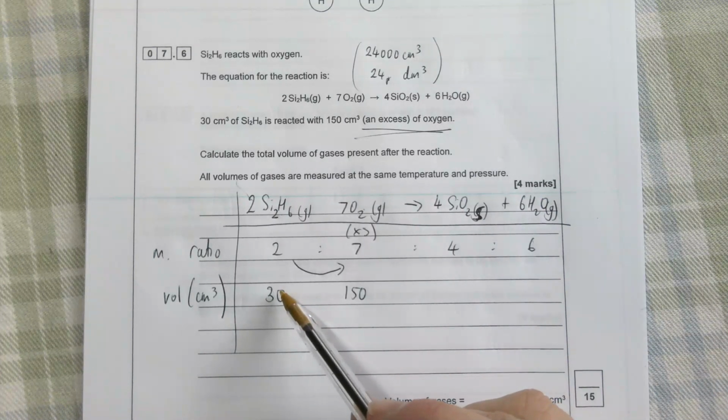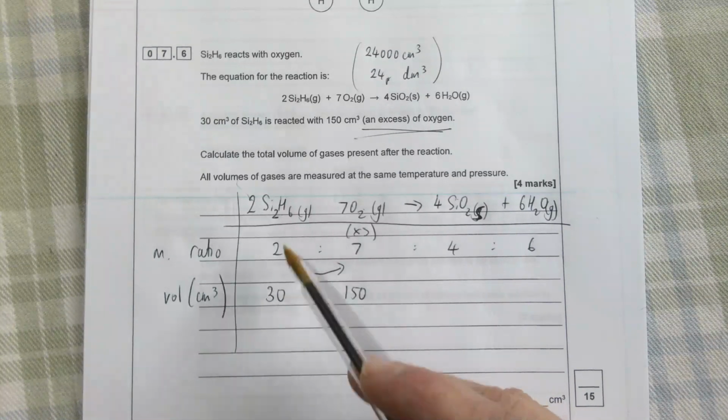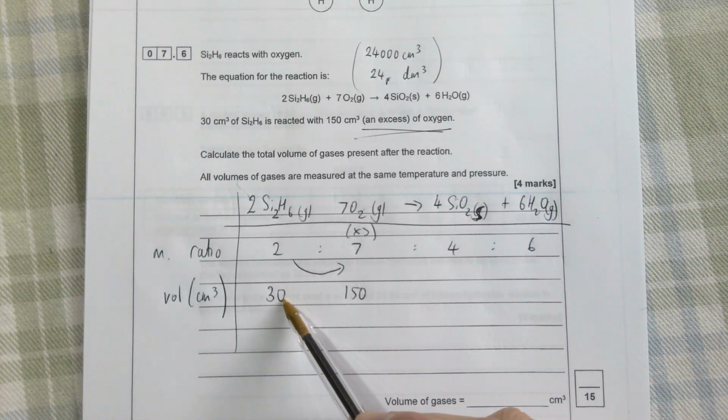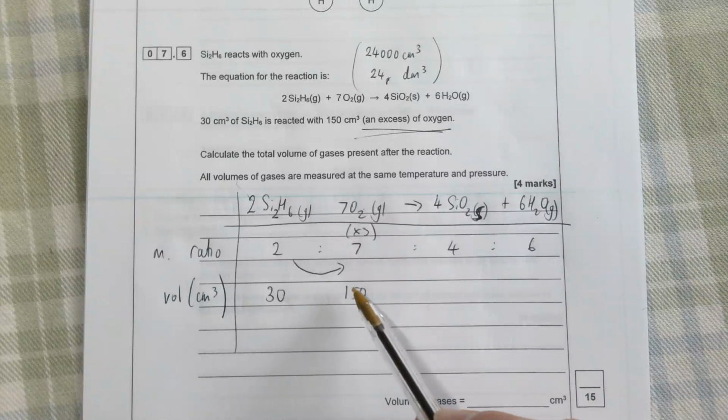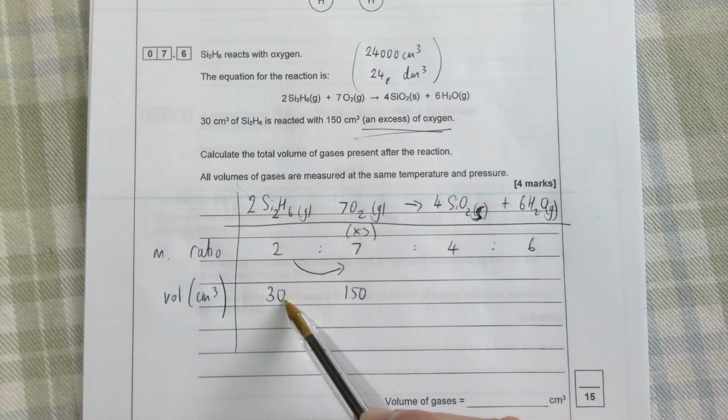So let's think. All 30 centimeters cubed of the Si2H6 are going to get used. But how many centimeters cubed of oxygen are going to be used? Well, there's a 2 to 7 ratio, so you times 30 by 3.5, and you get 105 centimeters cubed.